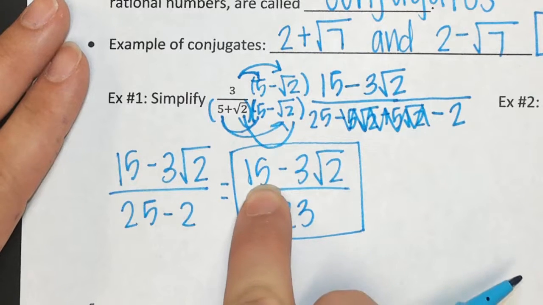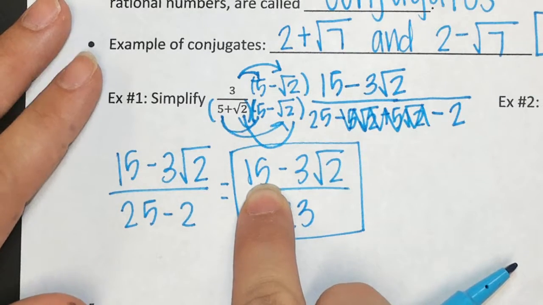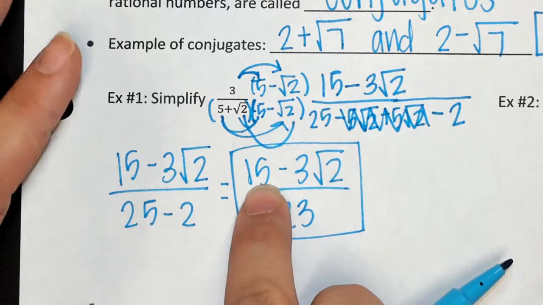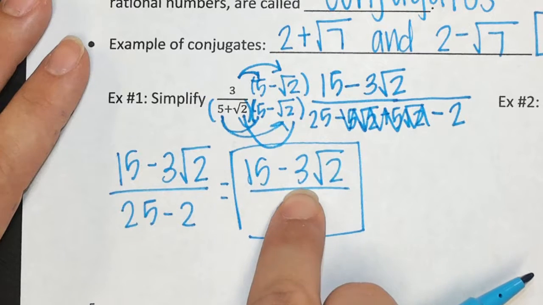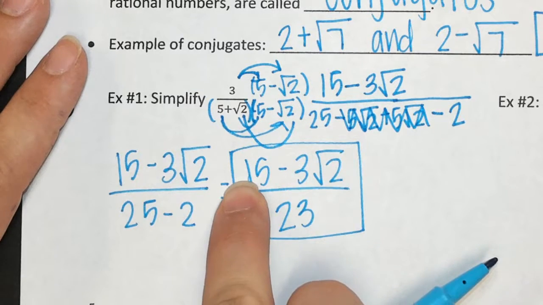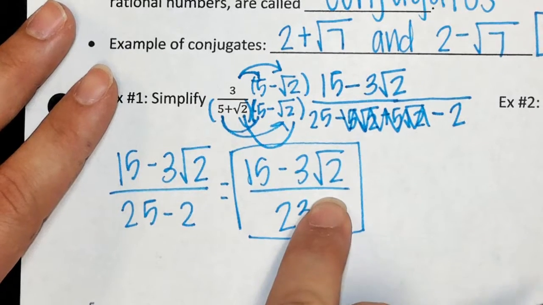Because this one doesn't have a square root. This doesn't have a square root. You cannot combine 15 and 3 because 15 does not have a square root. The 3 is attached to the square root.